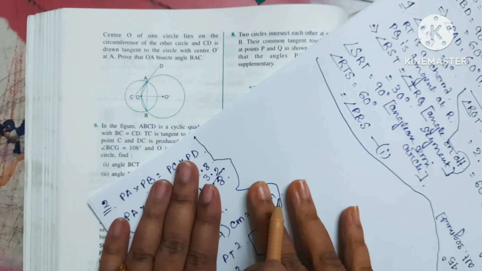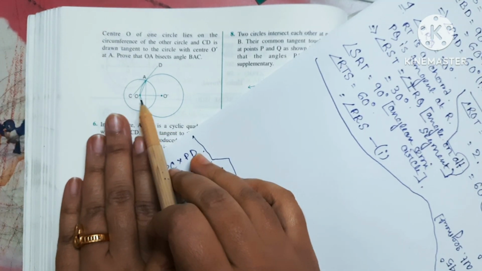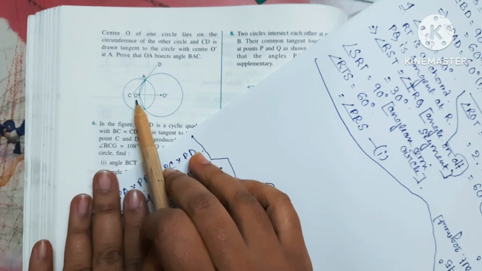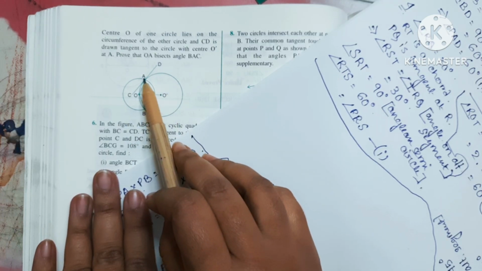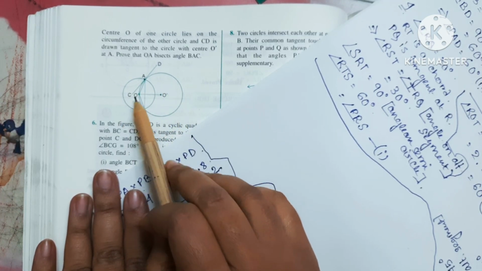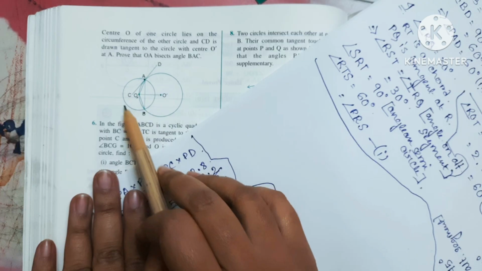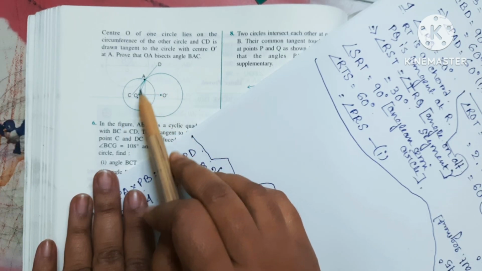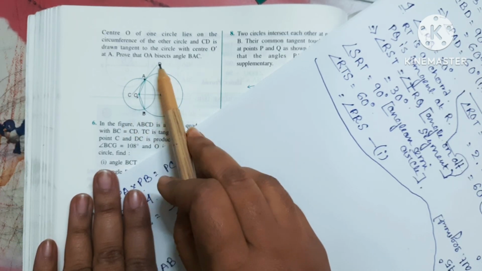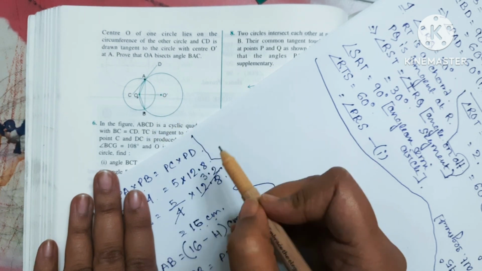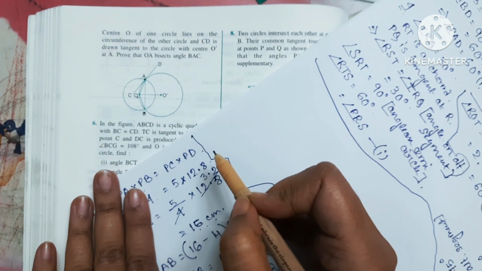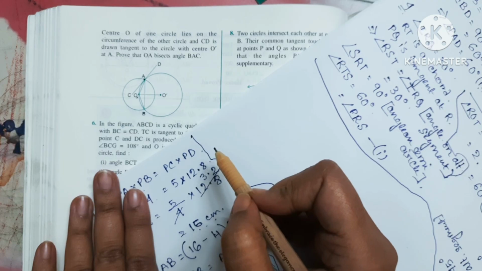Question number 5. Two circles are there. In the first one, center is O. In the second one, center is O dash. These two circles intersect each other at the points A and B, in such a way that O, the center of the first circle, lies on the circumference of the second circle. Now CD is the tangent of the second circle at the point A. You have to prove that OA is the bisector of angle BAC.